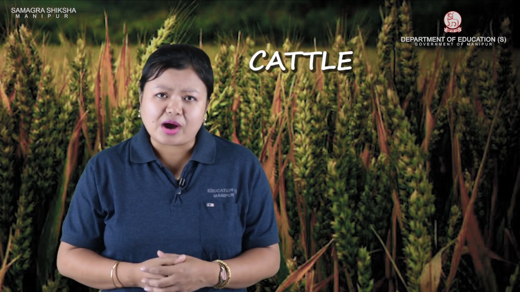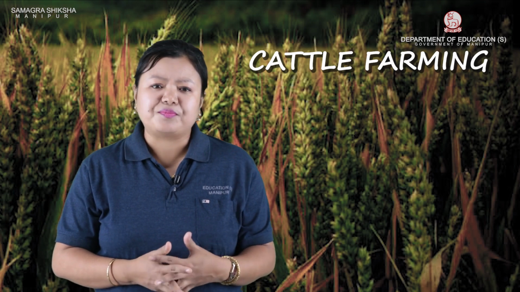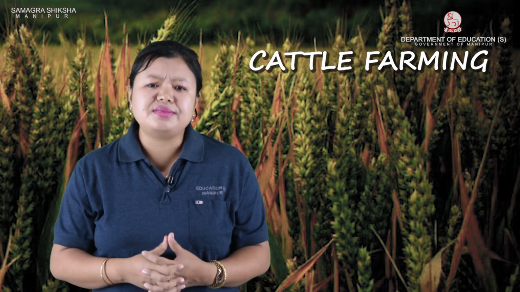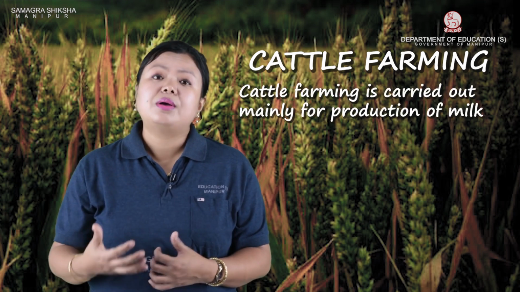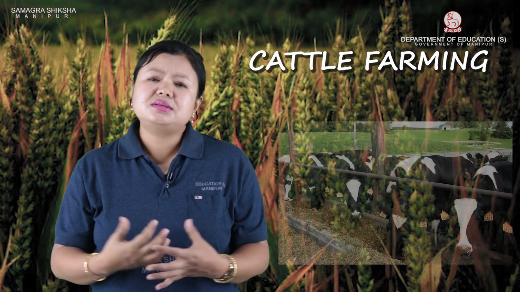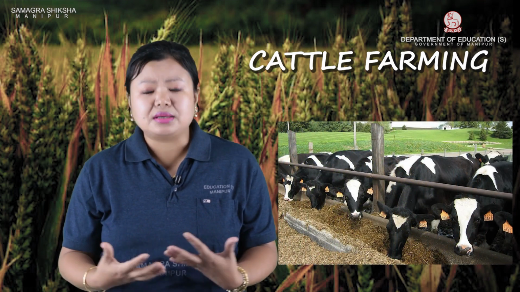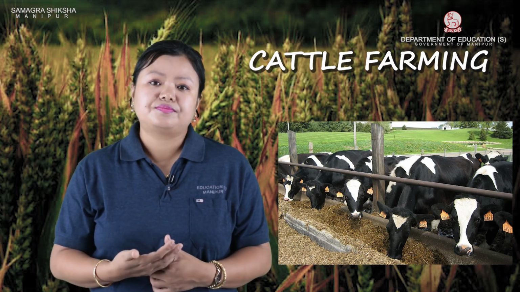Next, let's see about the cattle farming. We have just seen about the piggery. Next is about the cattle farming. So here, in most parts of India, including Manipur itself, cattle farming is carried out mainly for the production of milk. Milk cattle, so to say, are reared for production of milk.